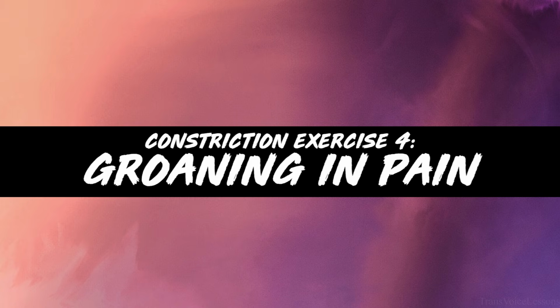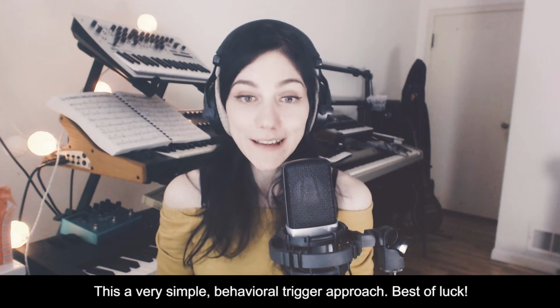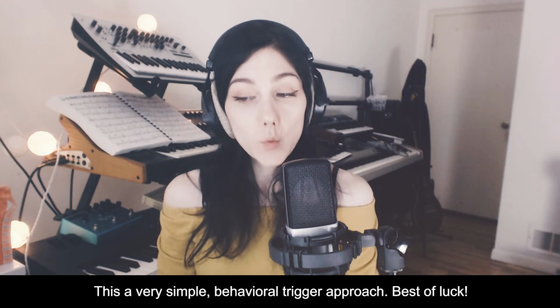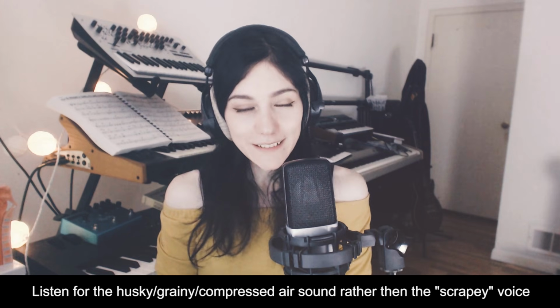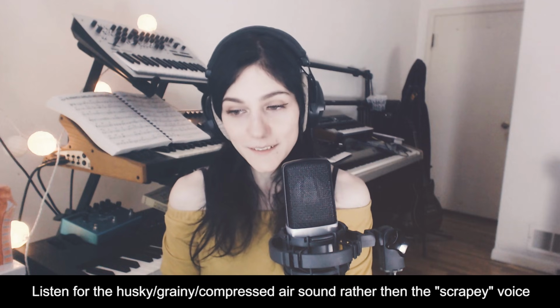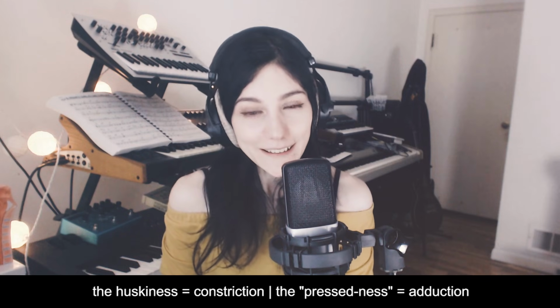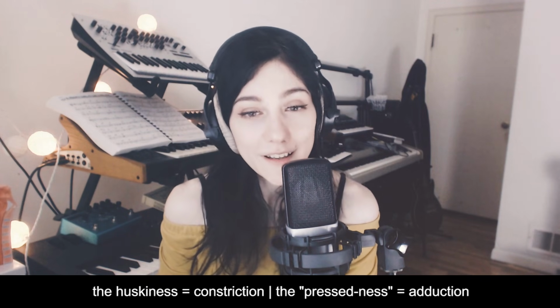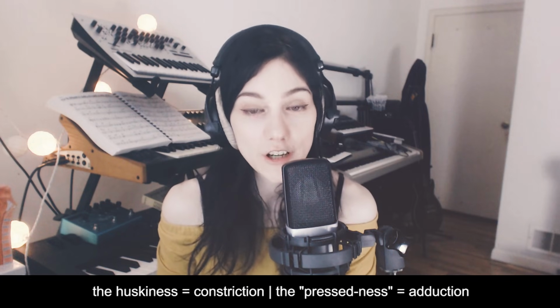Constriction exercise number 4, groaning in pain. So if we make a sound like we are in slight pain, we'll typically constrict the false folds like so. That's a lot of false fold constriction. It is a lot of true fold and false fold constriction and adduction.